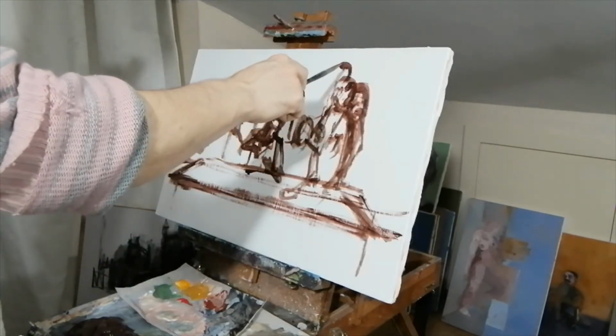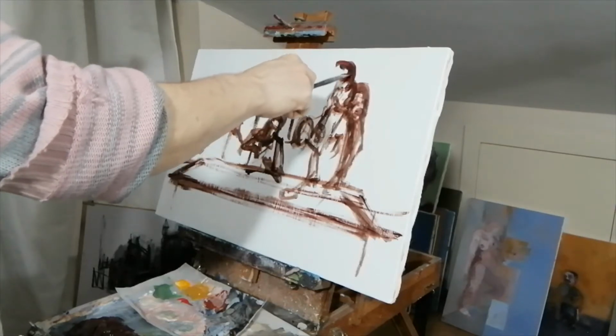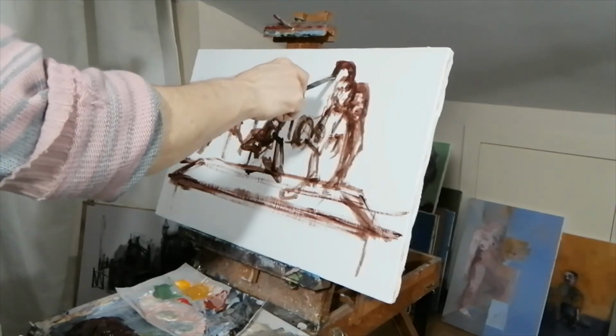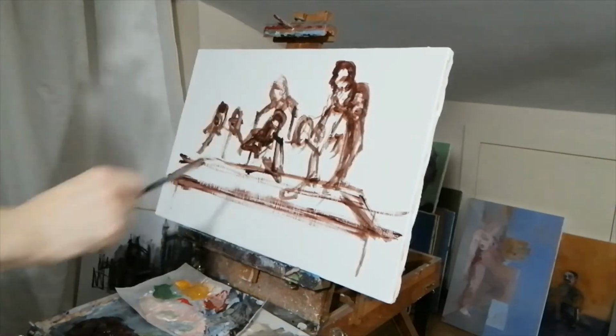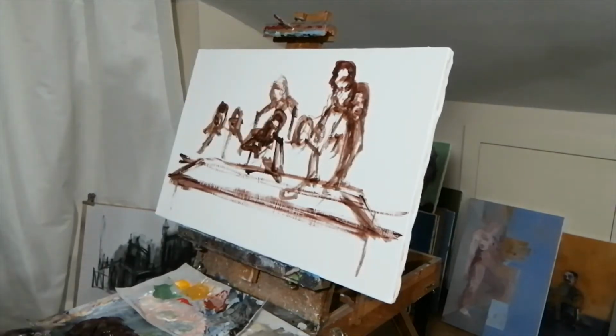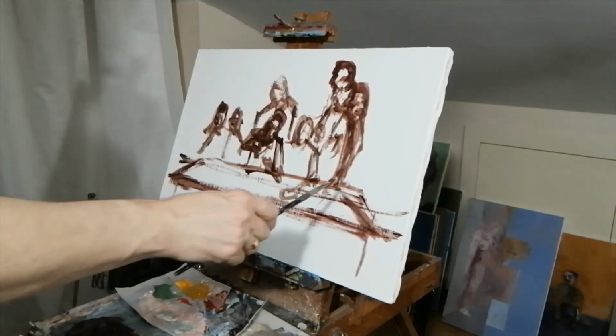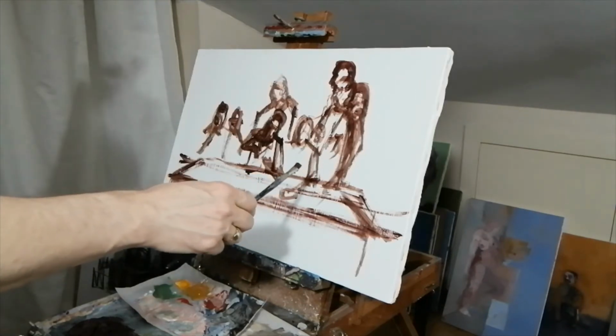Because I'm not trying to create a photograph, I'm trying to create a presence with my experience of looking at this subject. If I wanted a photograph, I would take a photograph.